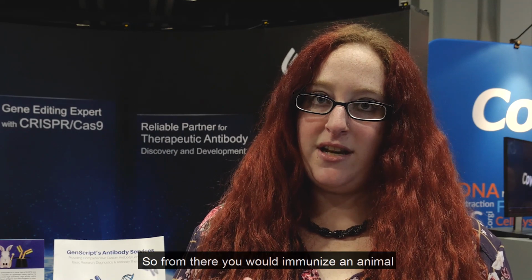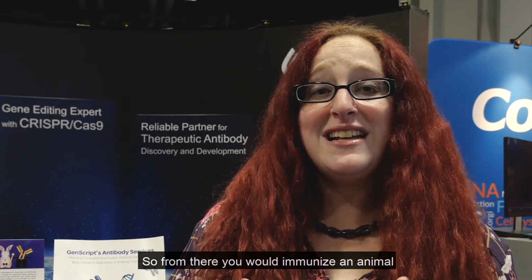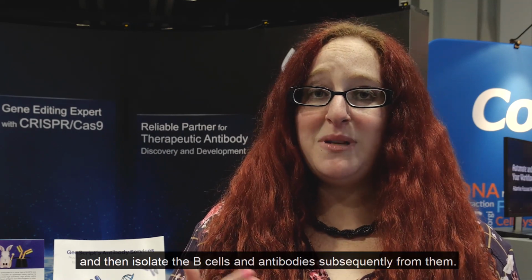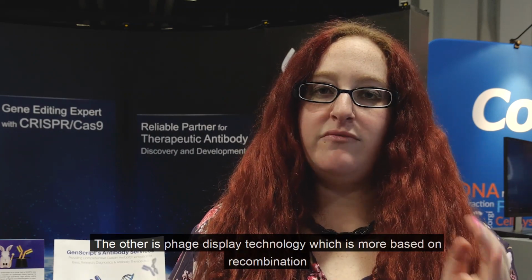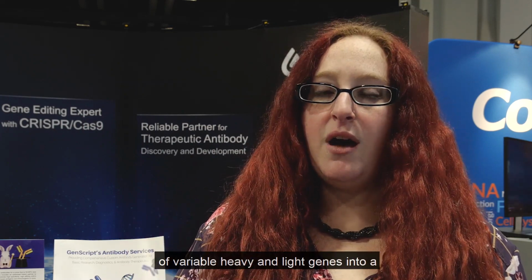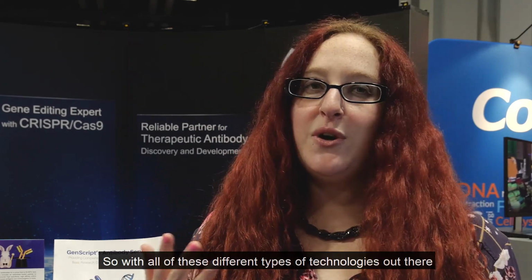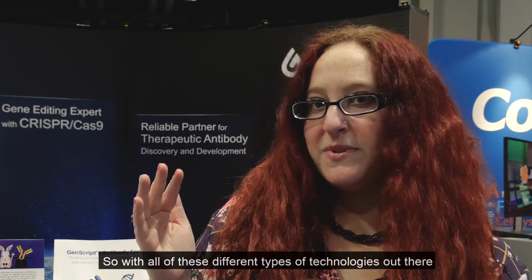technologies. The first would be based on B cell isolation. So from there, you would immunize an animal and then isolate the B cells and antibodies subsequently from them. The other is phage display technology, which is more based on recombination of variable heavy and light chains into a bacteriophage and then looking for antigen-antibody binding from there. So with all of these different types of technologies out there, how did we decide to move forward with hybridoma?